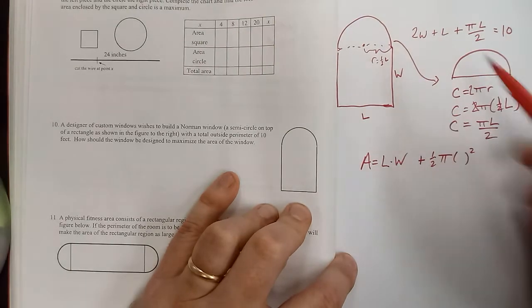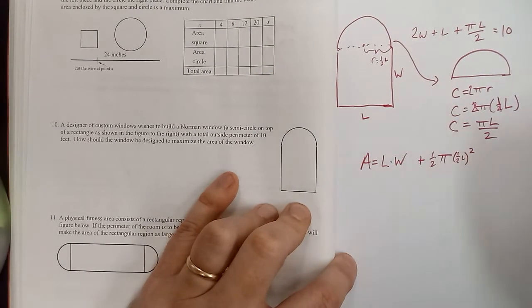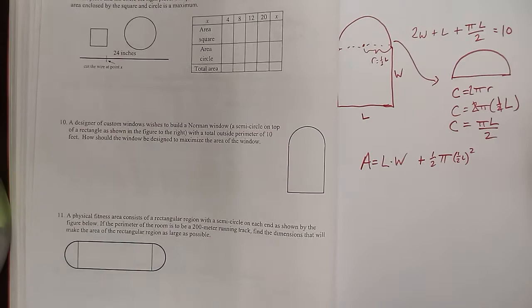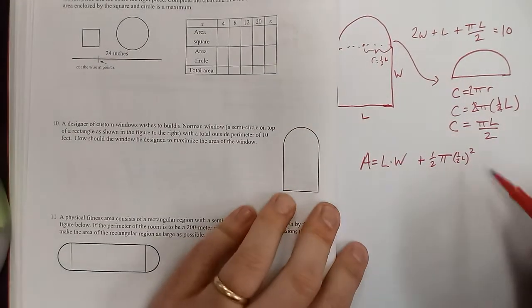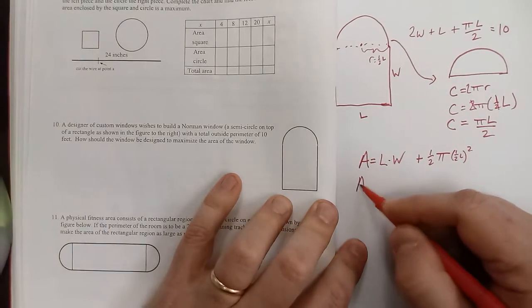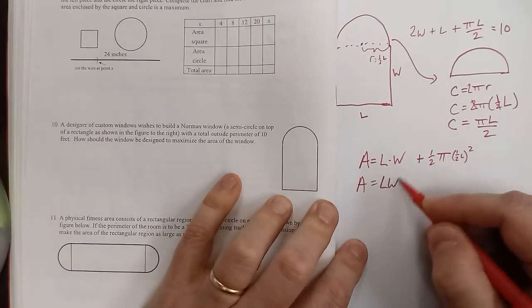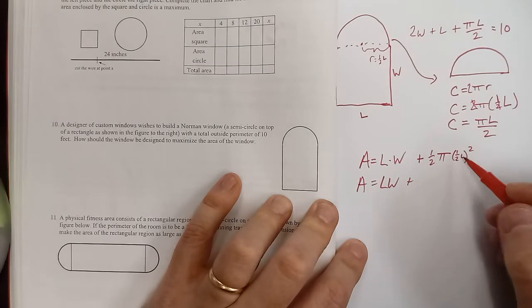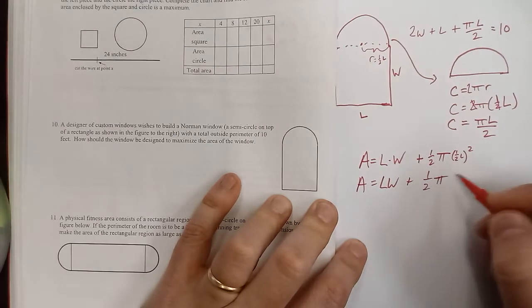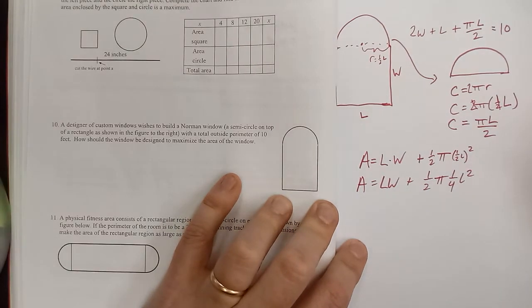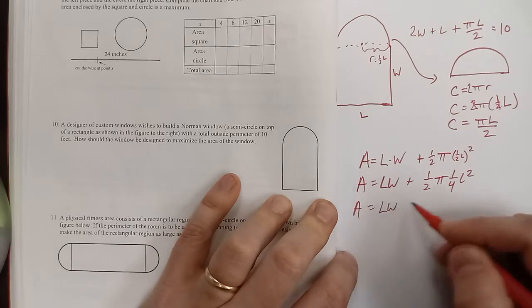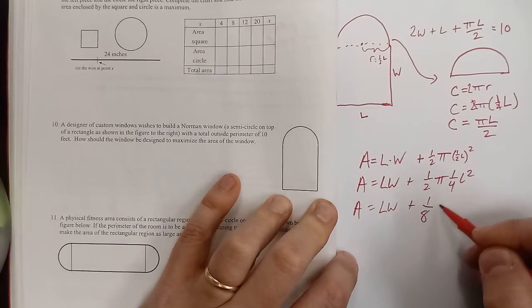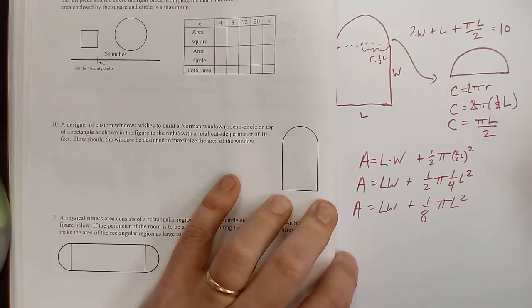And remember, the radius here is 1/2 L. So it looks kind of gross, but that's okay. I'm still in terms of both variables here, and that's a problem. We'll need to take care of that in just a moment. So we got LW plus, careful here, this is 1/2 pi 1/4 L squared, right? So then we can say the area is actually length times width plus 1/8 pi L squared.